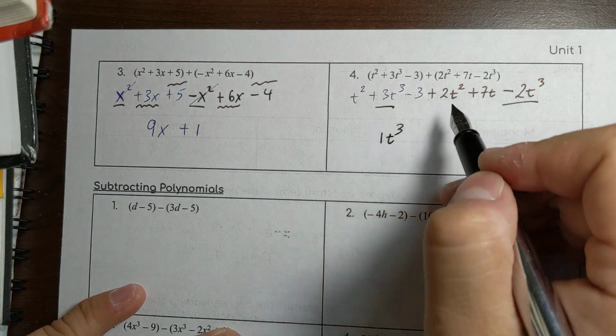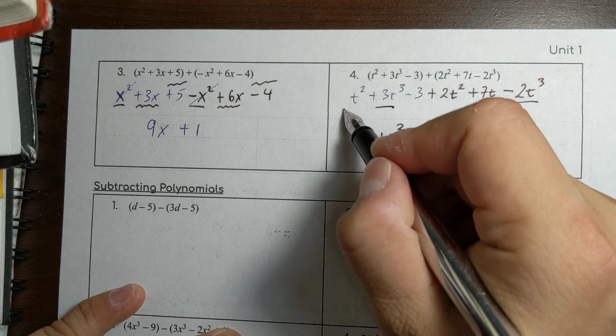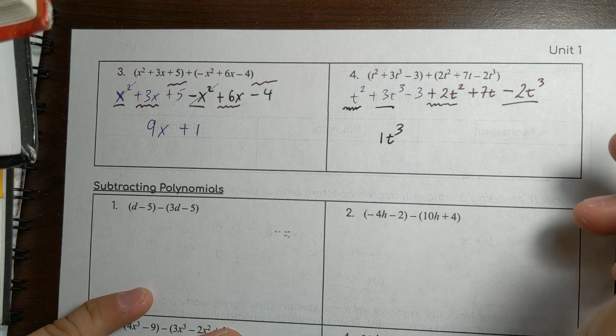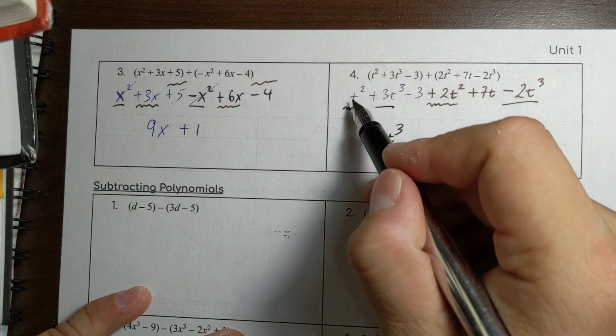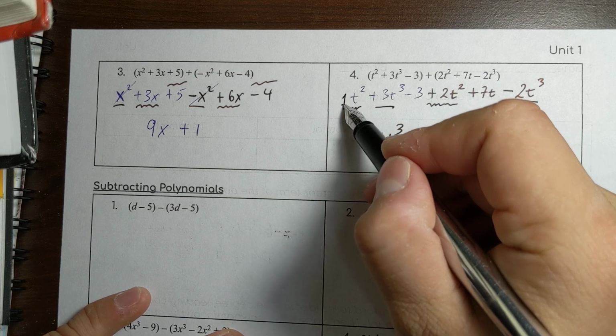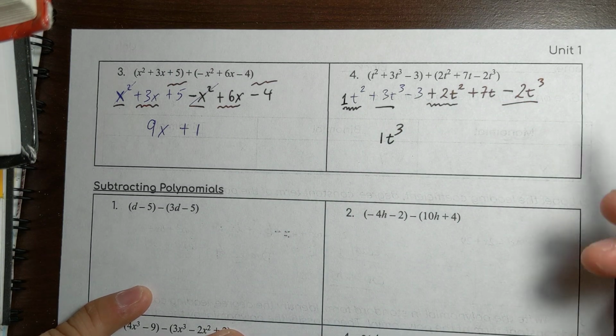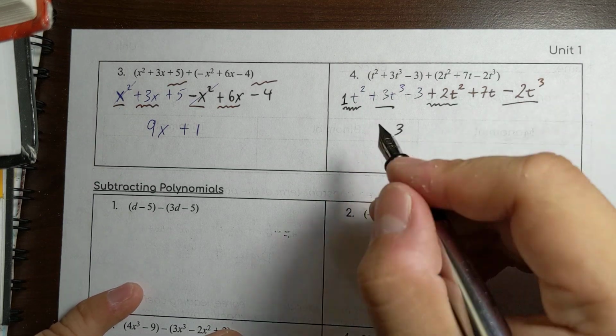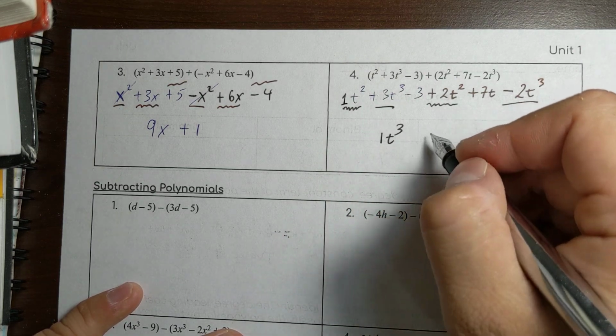Next part, let's see, t squared plus 2t squared. Now over here, you can assume that there's a number 1 in front of it. Let's just make your life much easier. So 1t squared plus 2t squared should give you 3t squared.